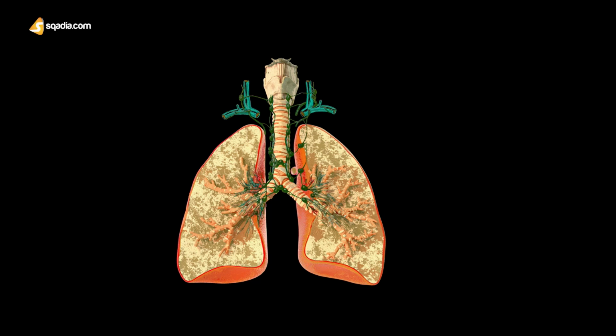Okay, so now we're going to be talking about the lymphatic structures that pass through the superior thoracic aperture. First, we have the thoracic duct, which is right over here. And then we have the right lymphatic duct, right over here. And then we have some lymph nodes and efferent vessels. So all of these structures over here.